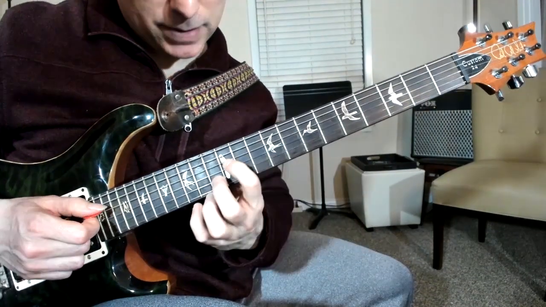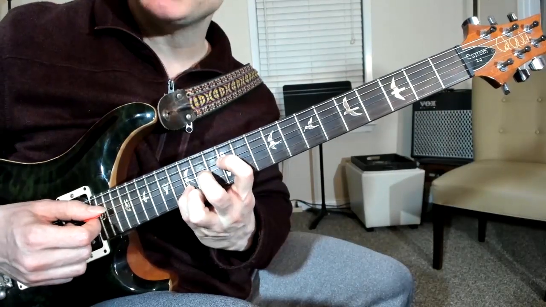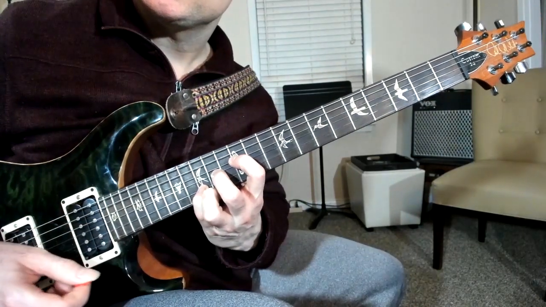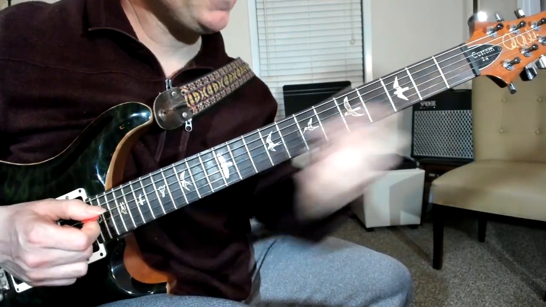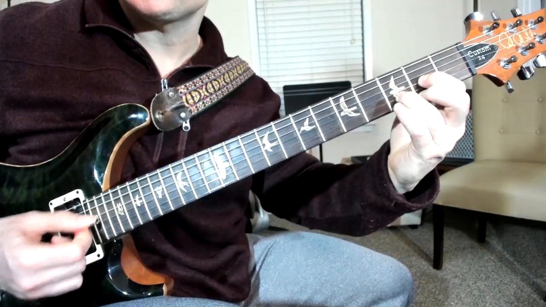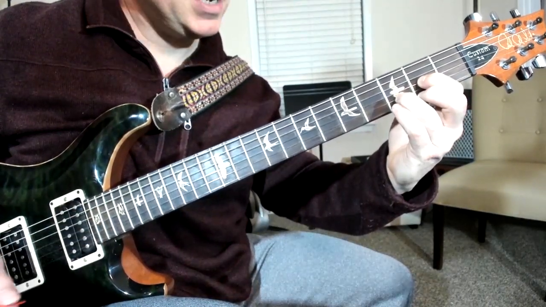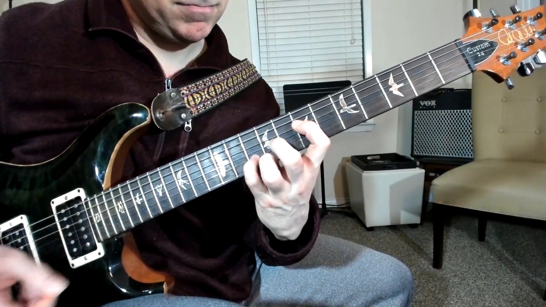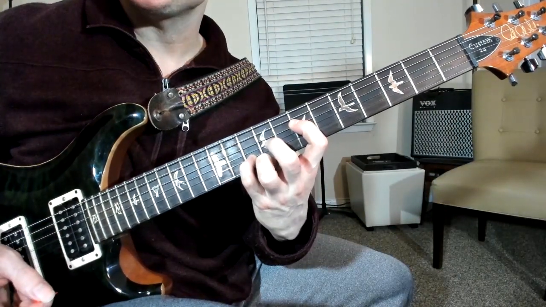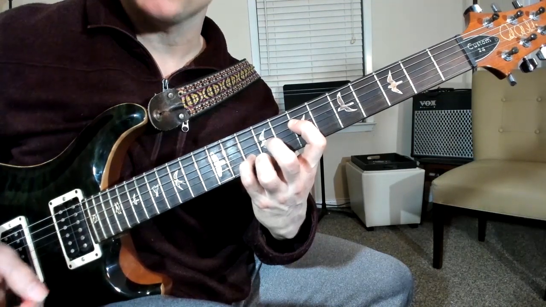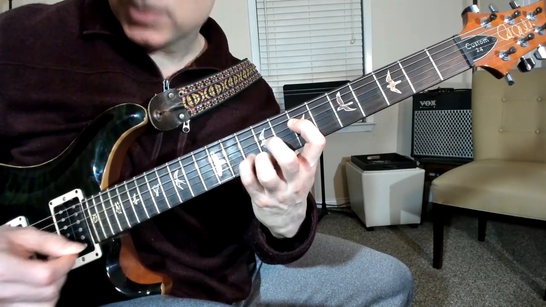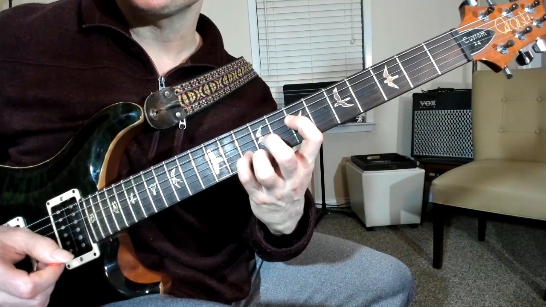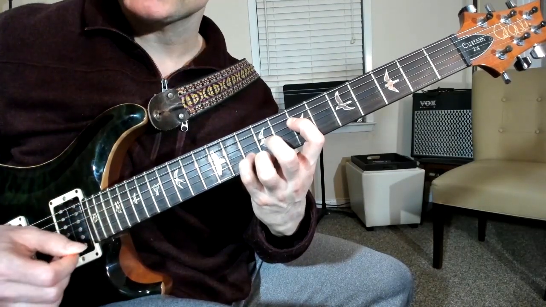And then we can go all the way up here to the 12th fret. That's going to give us a D major chord using the D form. And you could have also used the open D string as well. And then finally, we have the A major chord using the D form. So we're using D forms on all these movements. We really have no other choice, but it's a great exercise.